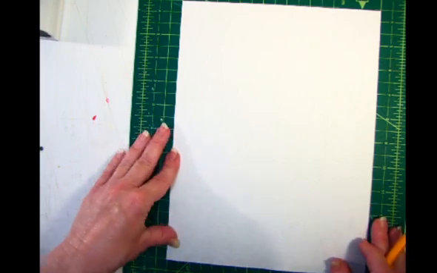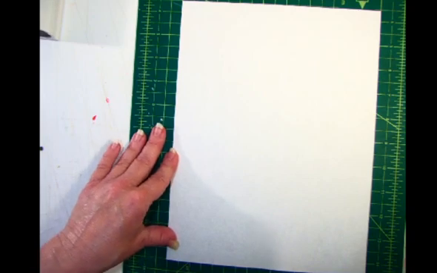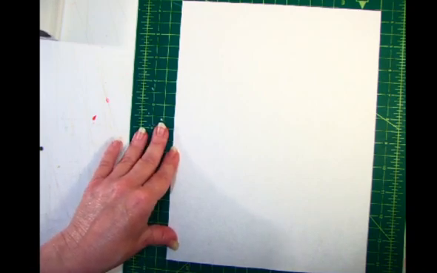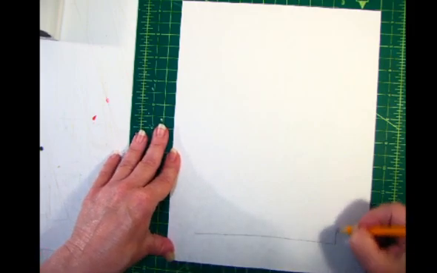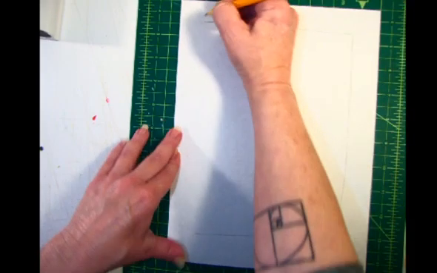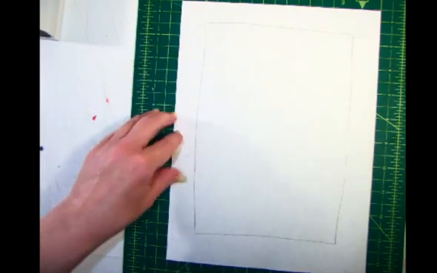Now, I'm not going to use a ruler. I'm just going to freehand it for right now. But when you do this at home, try freehanding it. And then on your final piece, you would use a ruler. So first, I'm going to start out with creating a frame. And again, you would do this with your ruler, making sure the border is all the same all the way around.